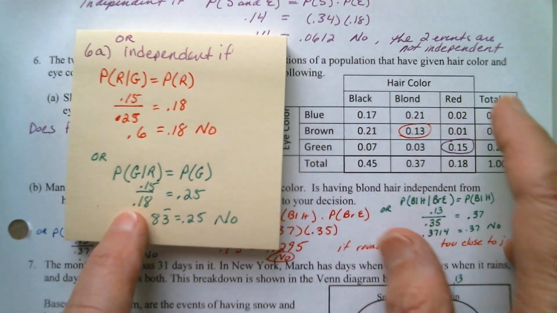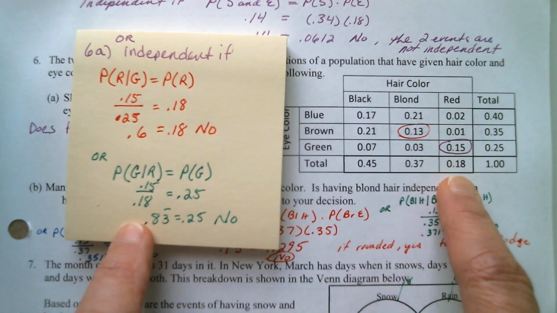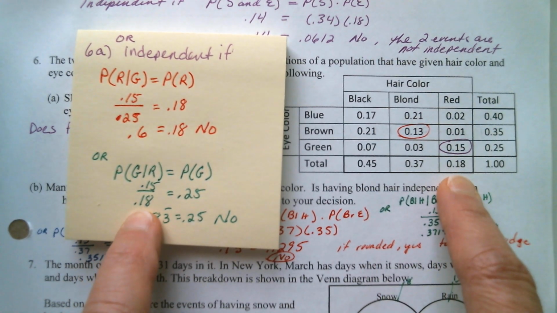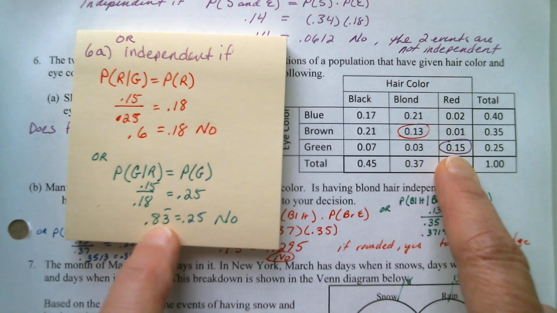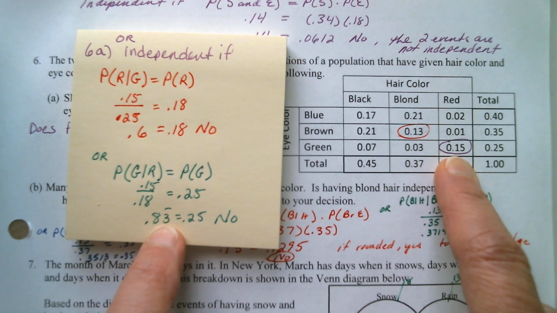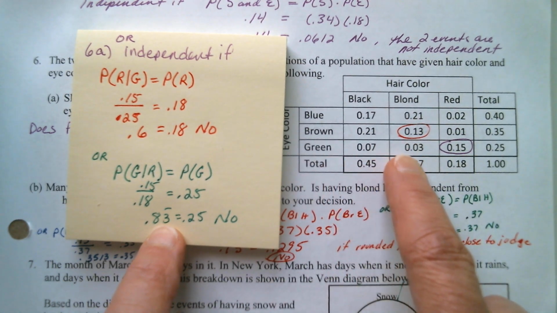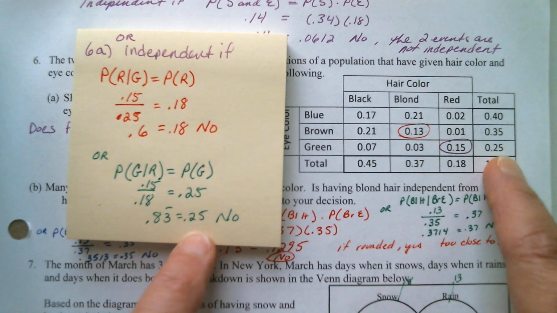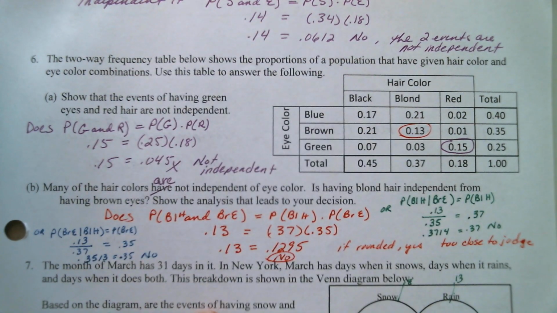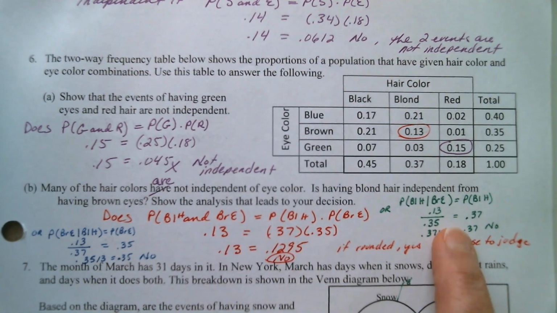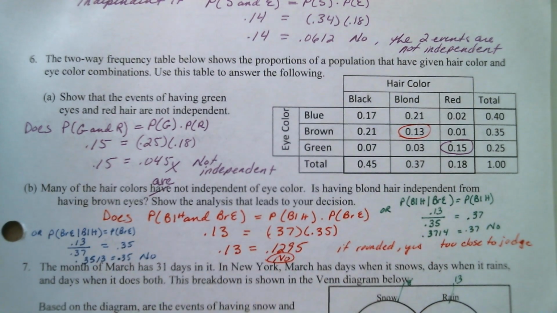Green eyes given red hair, so given red hair, 0.18 is the denominator. Green eyes is 0.15, divided by 0.18 is 0.83, with the 3 repeating, and the probability of green eyes was 0.25, so no, they're not equal. And then B, any one of those three.